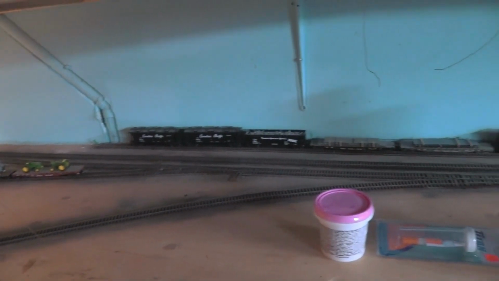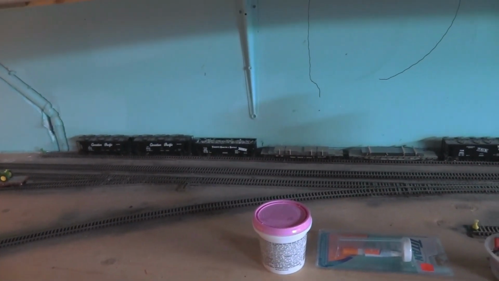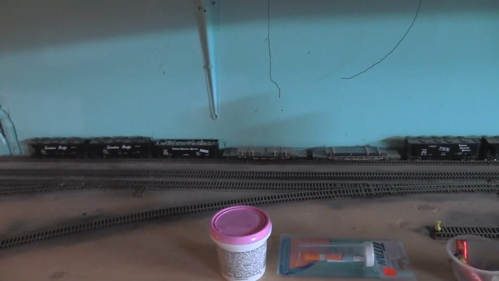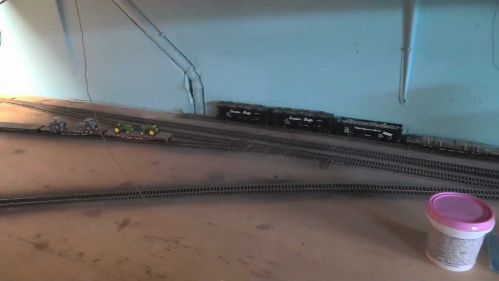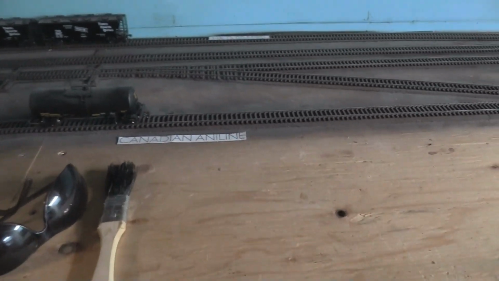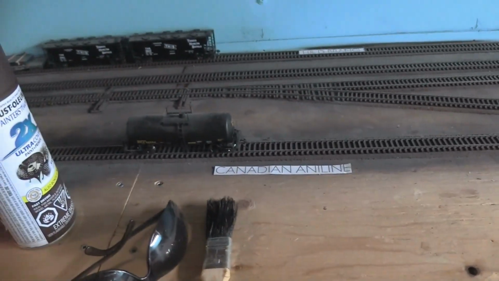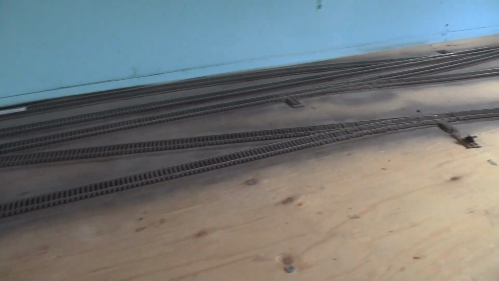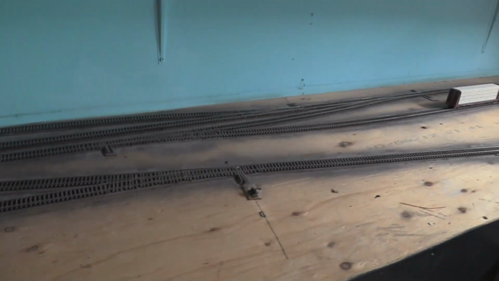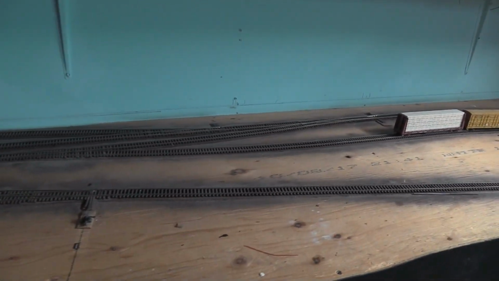Track back against the wall there is going to be the Dundas sub. You got Canadian A-line over here. So this will be the West Hamilton area.